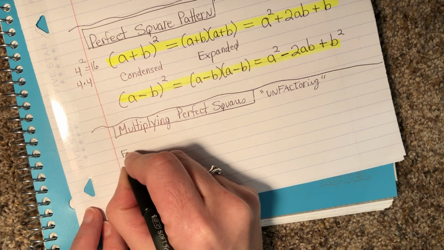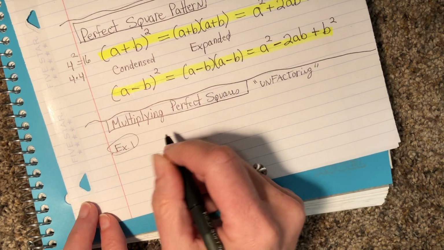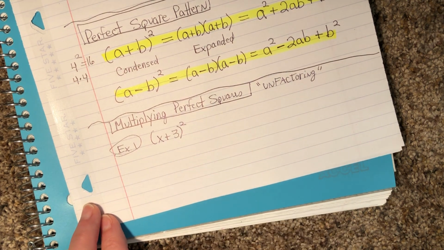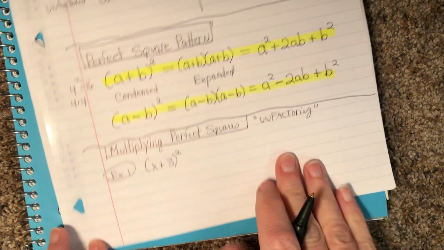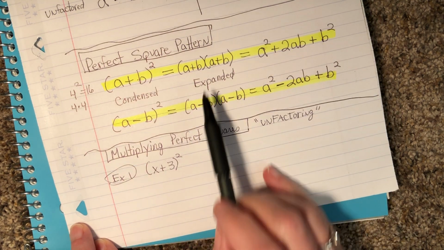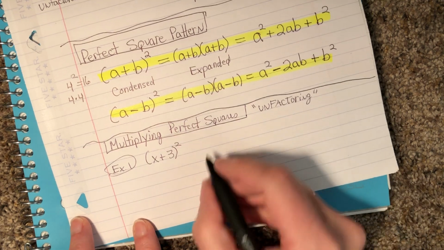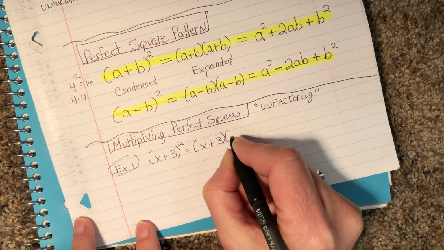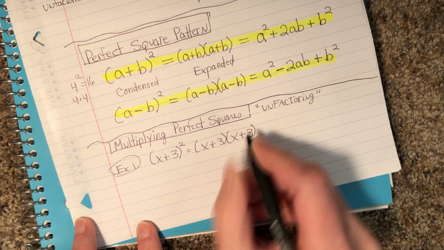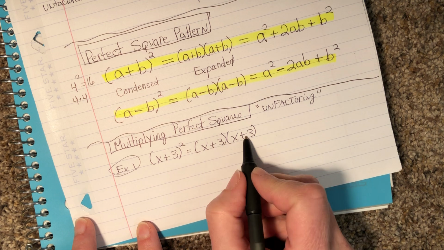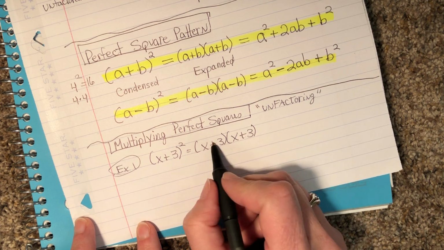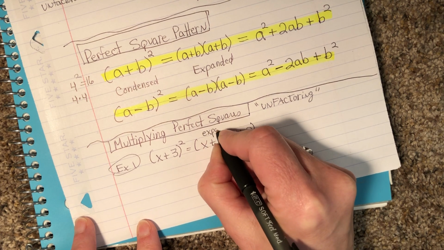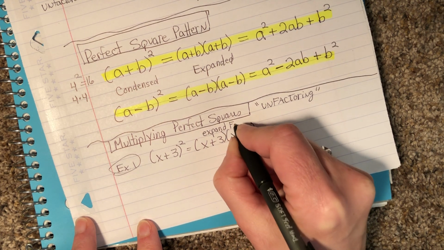So let's say, example 1, x plus 3 squared. Now that means what you have to do, that's kind of in condensed form, right? You need to write it in expanded form first. So expand it. Remember, don't put a plus and a minus. It's x plus 3 times itself. On a perfect square, these two parentheses are exactly the same. Expand first.